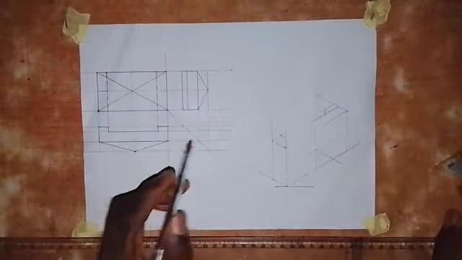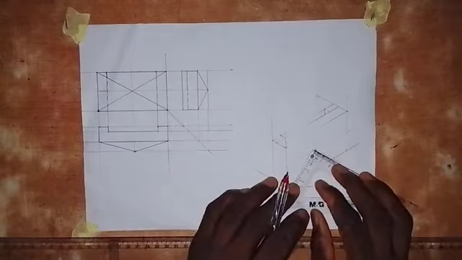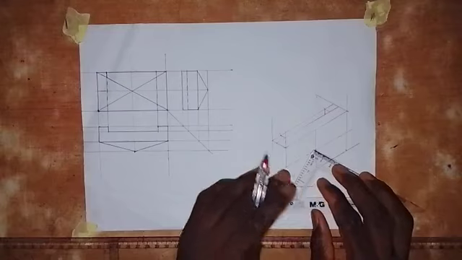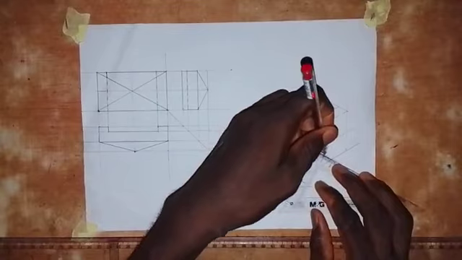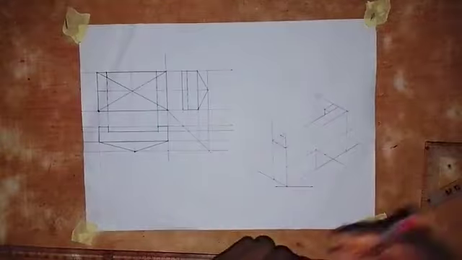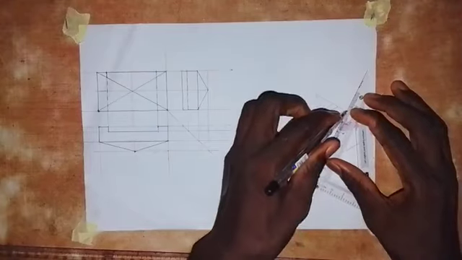Then we are now told that from here to here is 10, because total from here to here is 25. So we are going to take 10 millimeters forward. So this is 10 millimeters. What we are going to do with it is connect this point. As I said, we have a rectangular pyramid placed on a rectangular block. So we join these 2 points together like this.